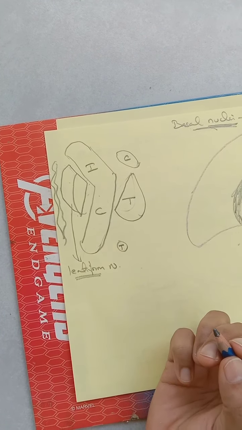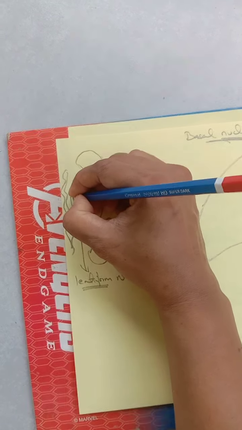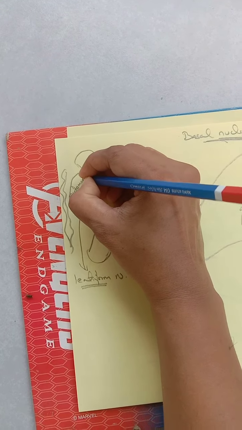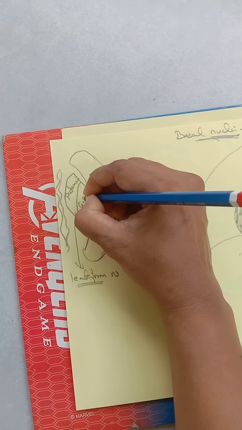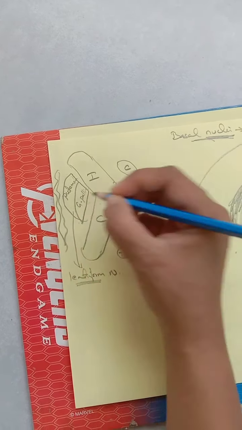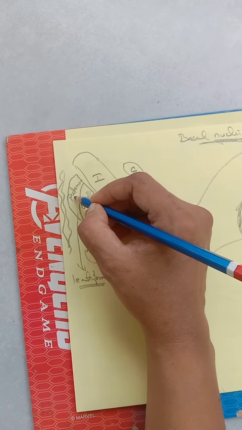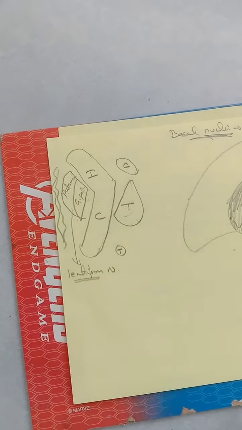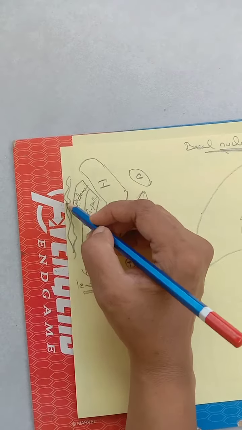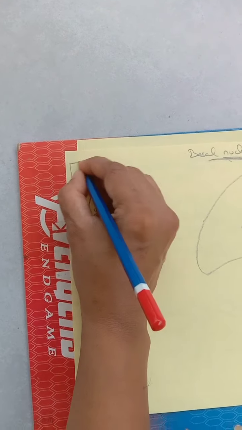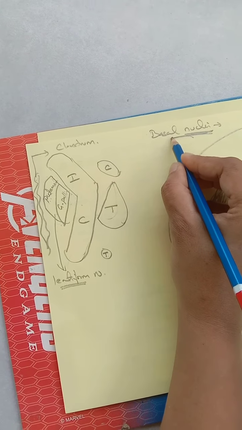Lentiform nucleus. It has a lateral part which is called putamen and a medial part called globus pallidus. Putamen, because it's lightly stained, hence pale-like, is called putamen, and this is globus pallidus. And just even lateral to that, can you see a saucer-shaped gray matter? This is called claustrum.